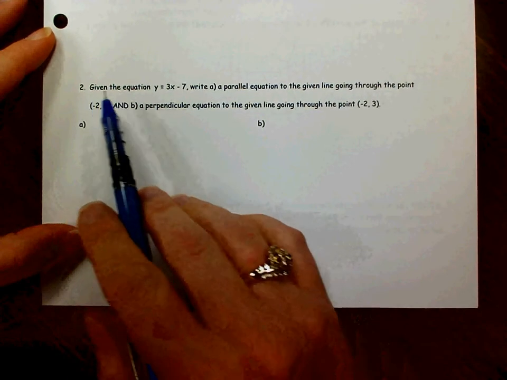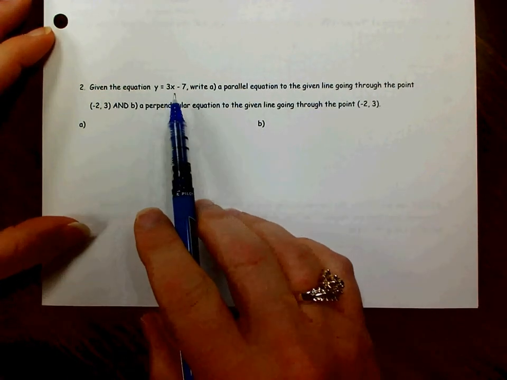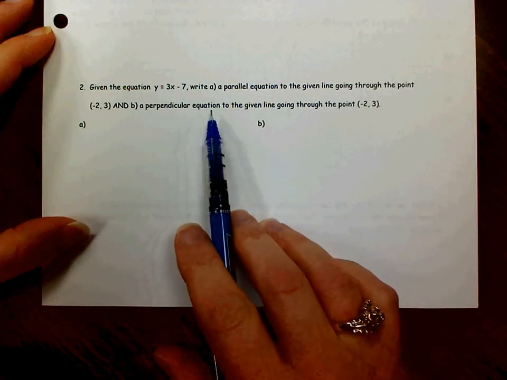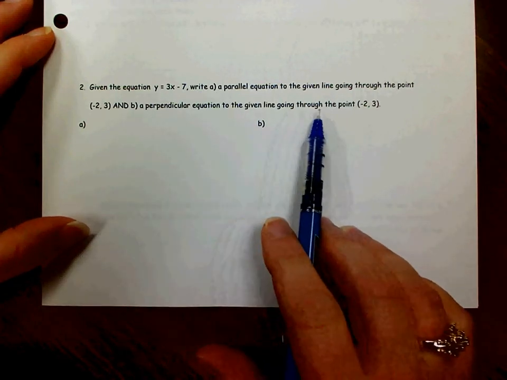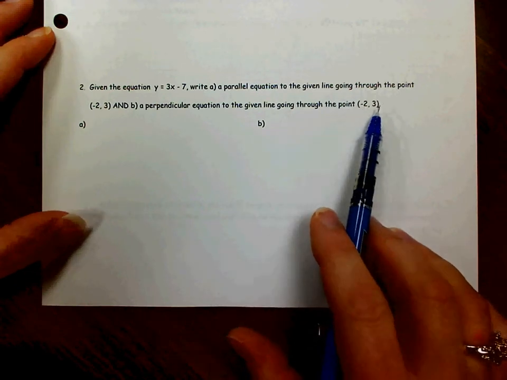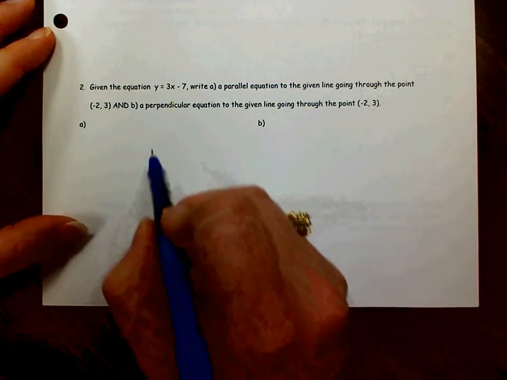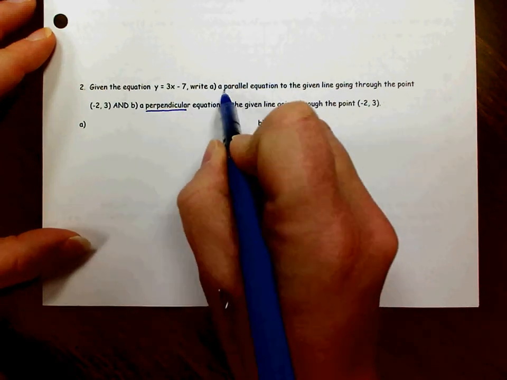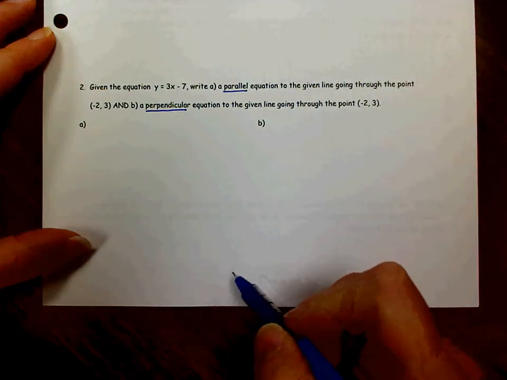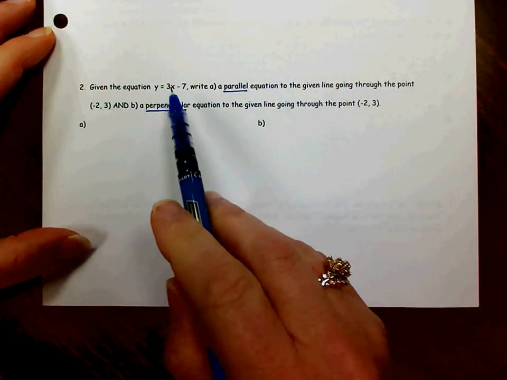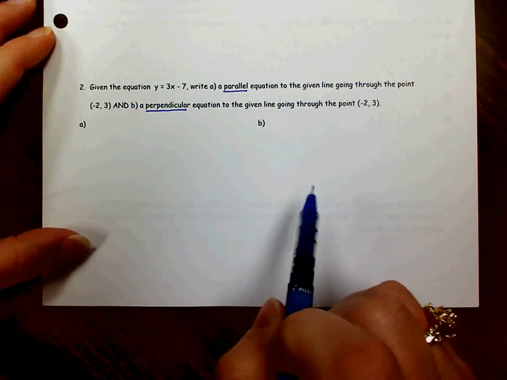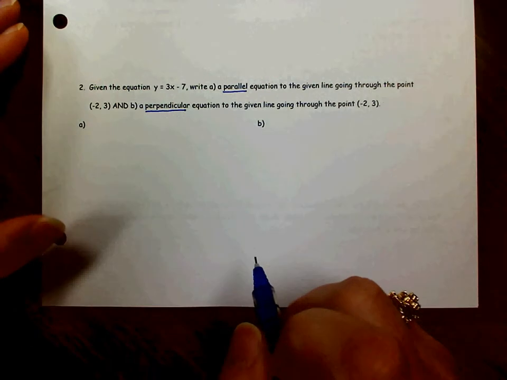Okay, I'm looking at problem 2b. Given the equation y equals 3x minus 7, write a perpendicular equation to the given line going through the point (-2, 3). So very similar to part A, except this equation we're writing needs to be perpendicular instead of parallel to the given line. With your parallel equation, you wanted the same slope, but with the perpendicular equation, you want an opposite reciprocal slope.